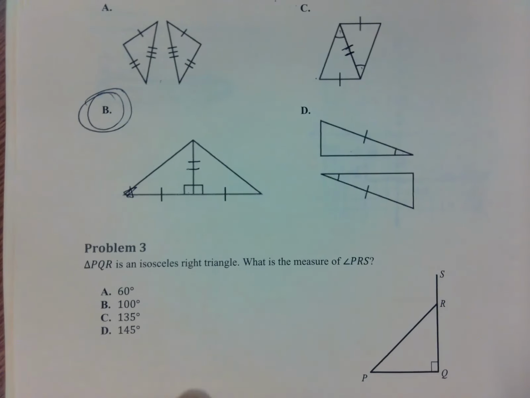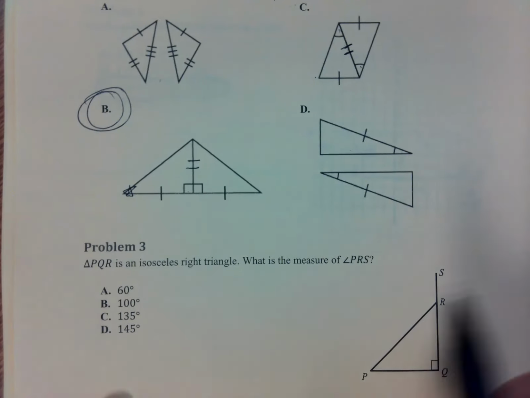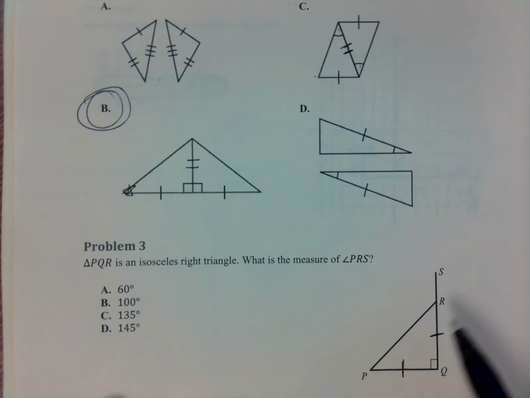Problem 3. It's telling us it's an isosceles right triangle. By definition, that tells us that this is congruent to this. That has to be true, because if it's a right triangle, remember the hypotenuse is always the largest length.